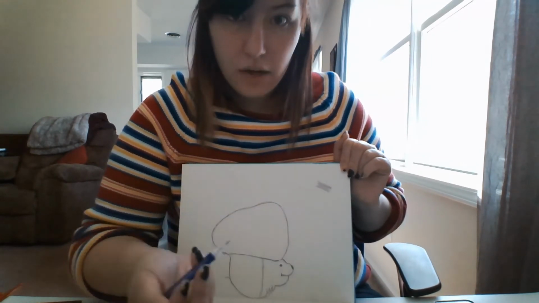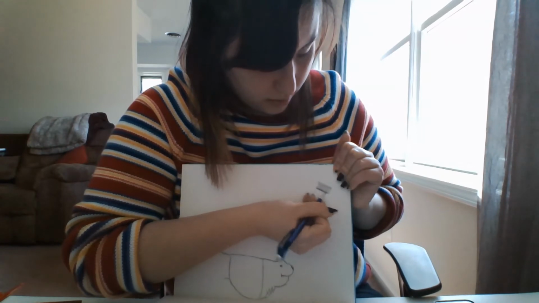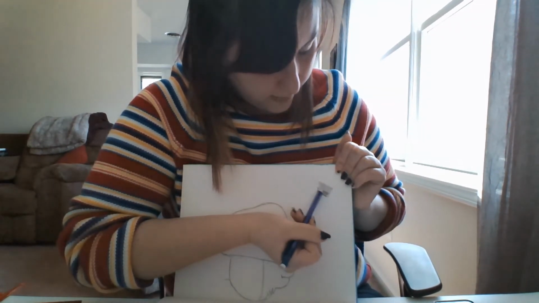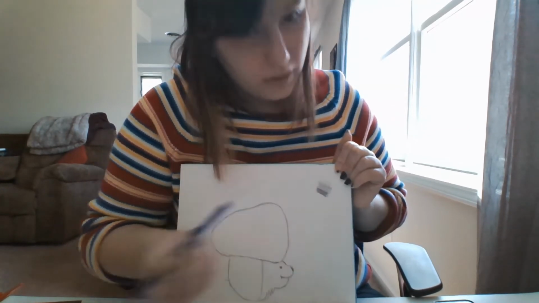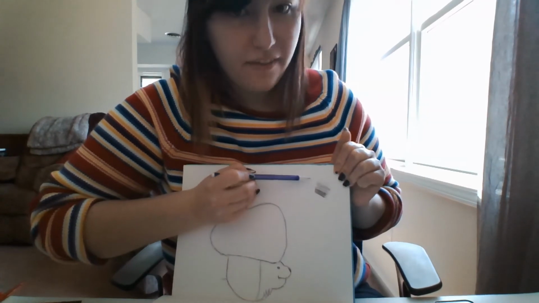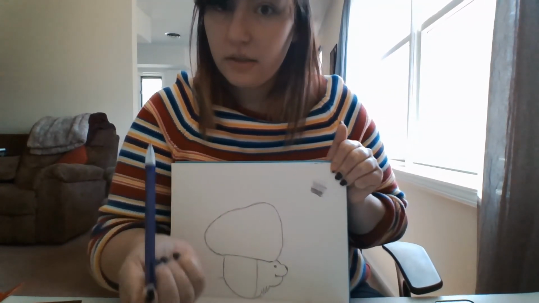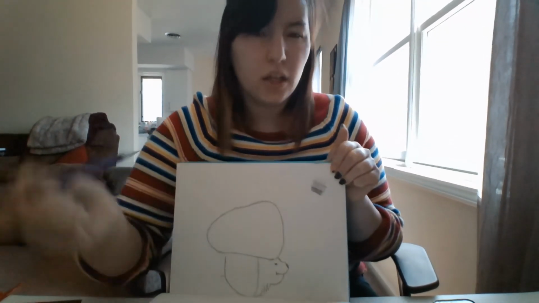Depending on how hard or light I press, I can make it darker, or if I barely press at all, lighter. So we just have 3 different shades or values right here just from using my pencil. I don't need to color it to make it look more detailed.